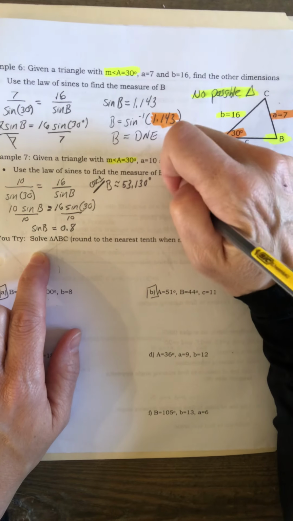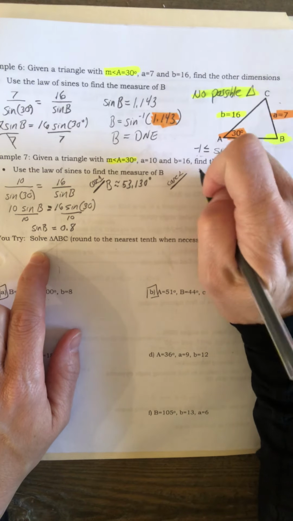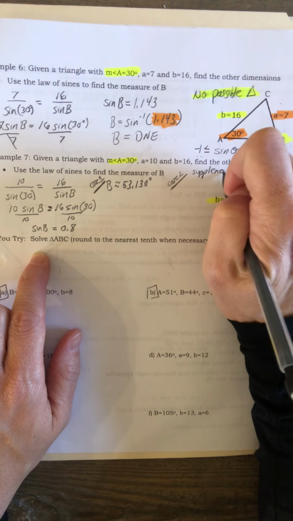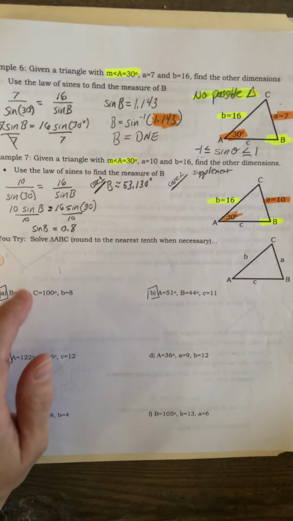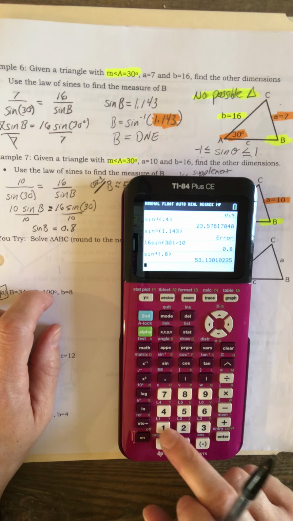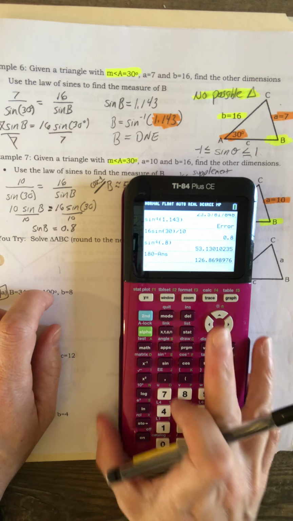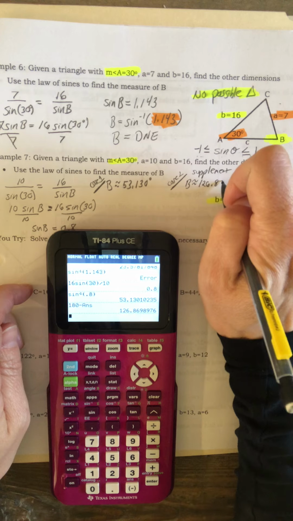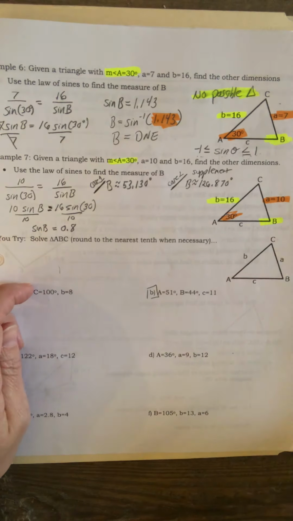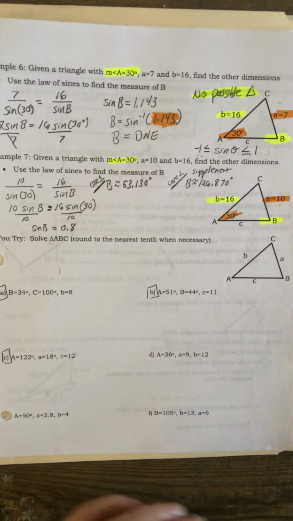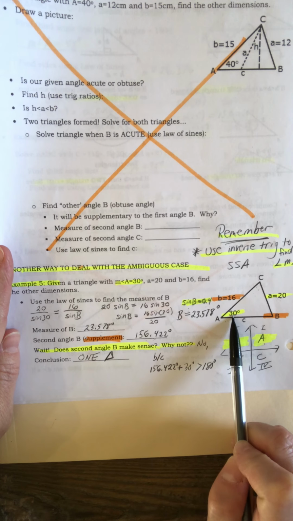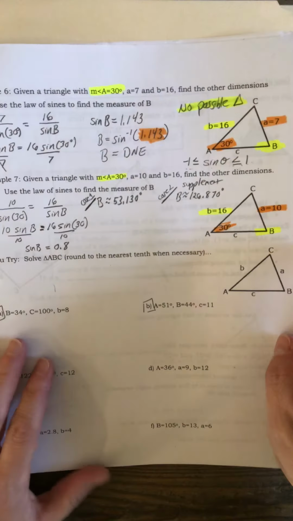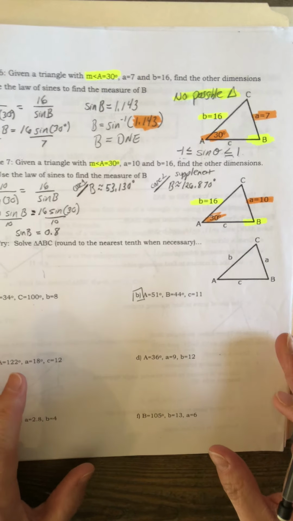Now for case 2, you need to find the supplement, just to check it. How do we find the supplement? I take 180 minus that answer, 53.130, and I know my supplement is B being 126.870 degrees. Now check, is that possible? Before, in the other example, it was not possible because 156 and 30 added up to more than 180 degrees. Is it possible here? Well, let's look.